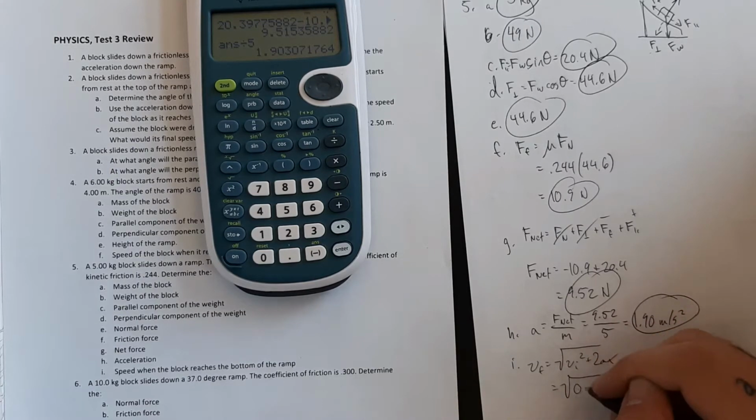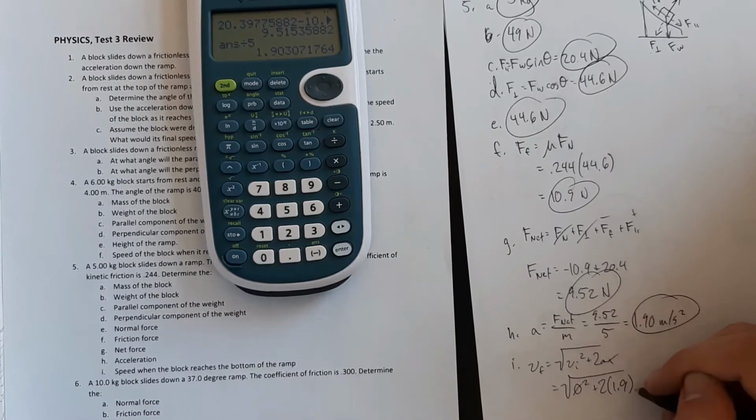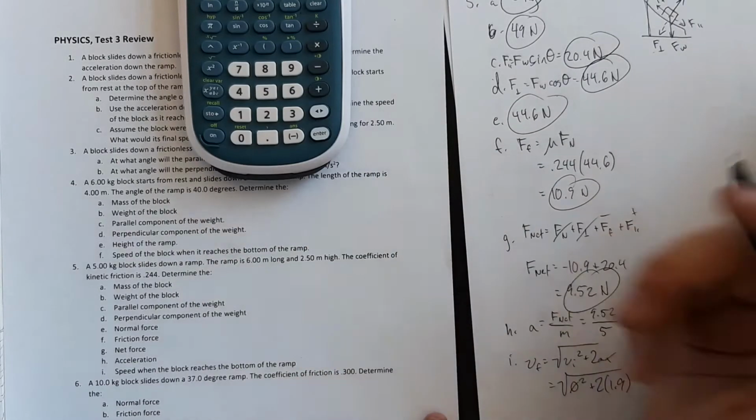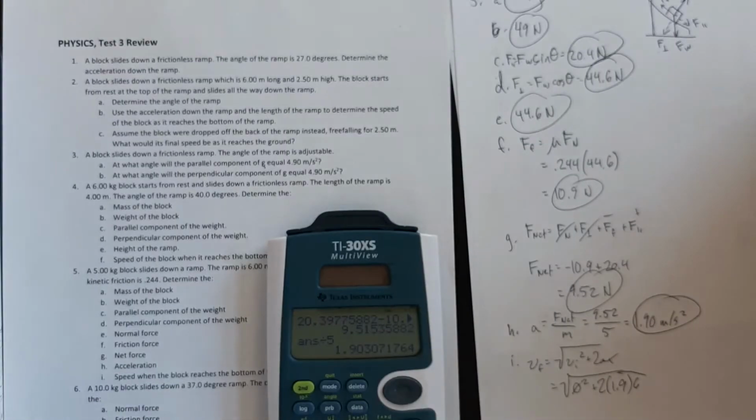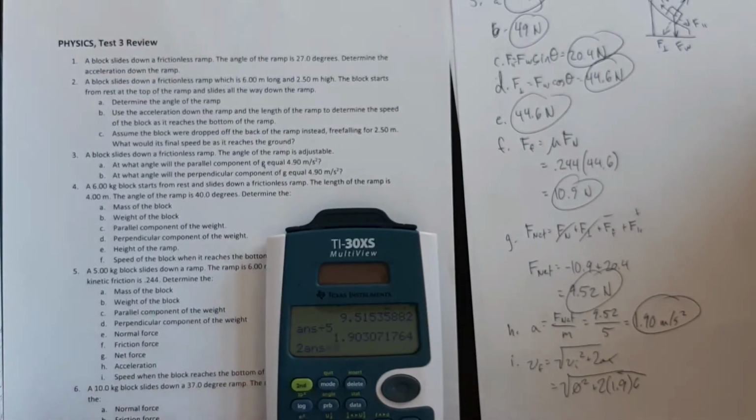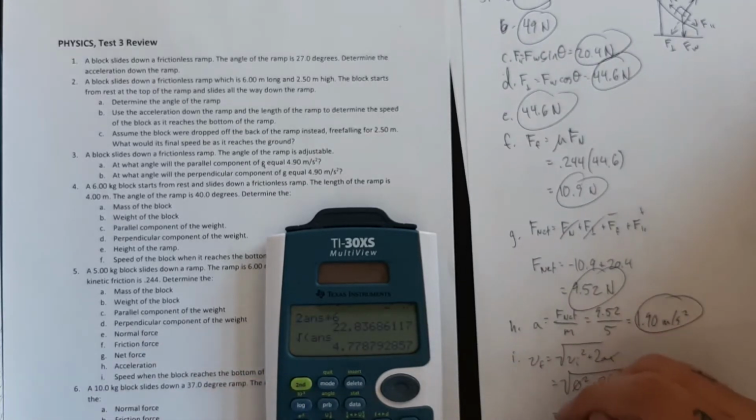Plug in our stuff. Initial speed of 0 squared plus 2 times our acceleration of 1.9 times our distance of, how long is this ramp? 6 meters. There we go. So 2 times our answer times 6. And then taking the square root of all that, we end up with a final velocity of 4.78 meters per second.